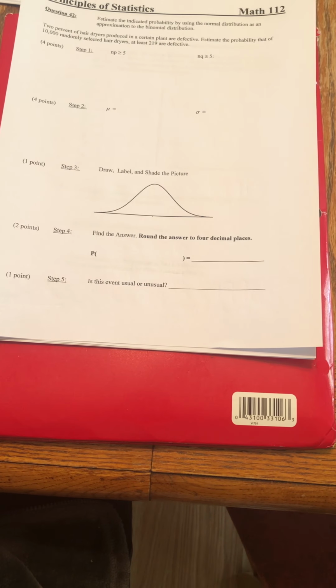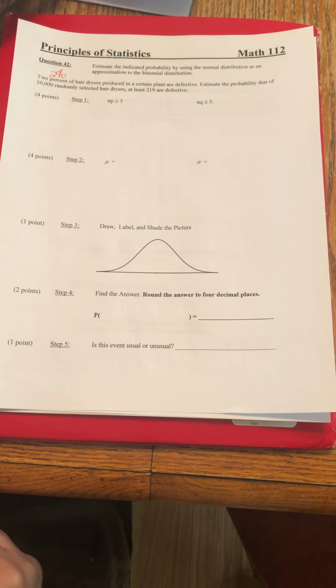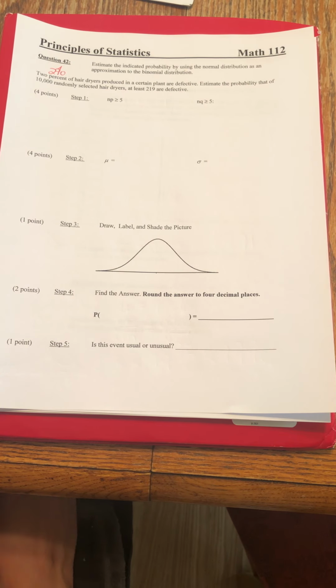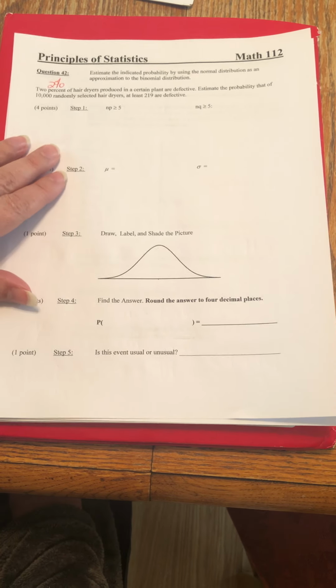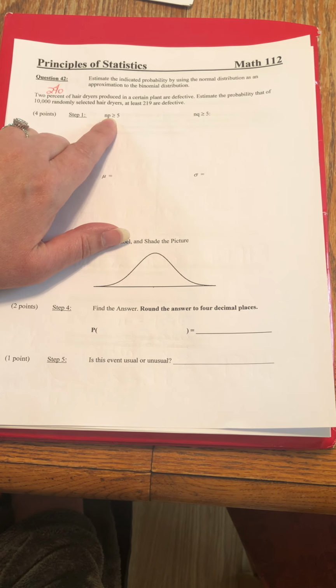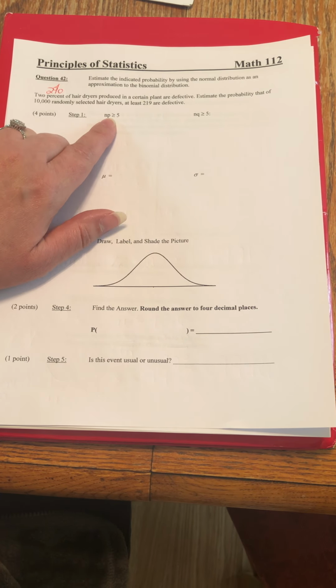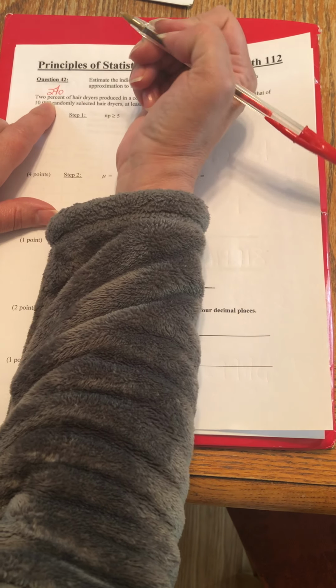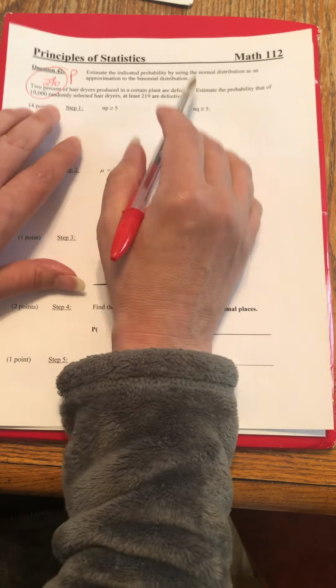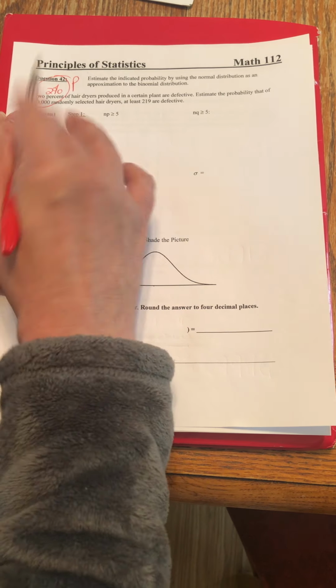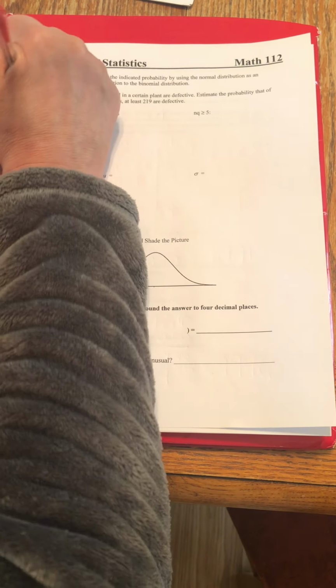Let's keep going. Number 42. 2% of hair dryers produced in a certain plant are defective. Estimate the probability that of 10,000 randomly selected hair dryers, at least 219 of them are defective. So step 1, I need to find np greater than or equal to 5. So let's figure all this out. 2 percent, that's your p. n is the total amount that you're studying. So the total amount of hair dryers that are produced is 10,000. So that is your n.